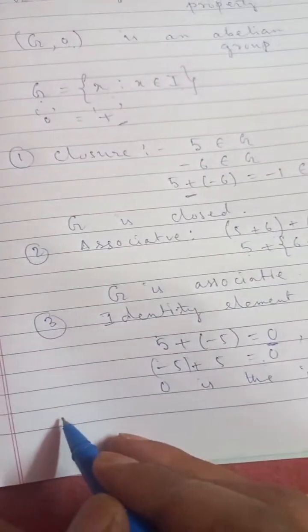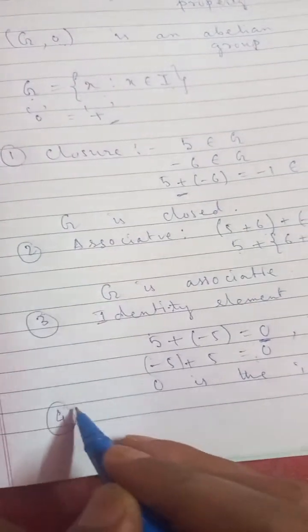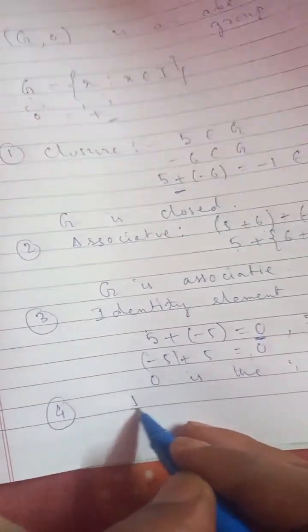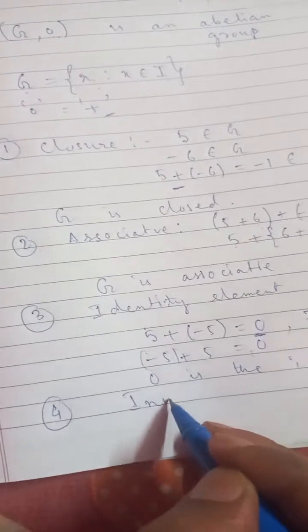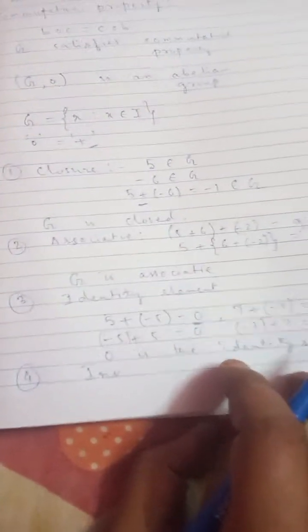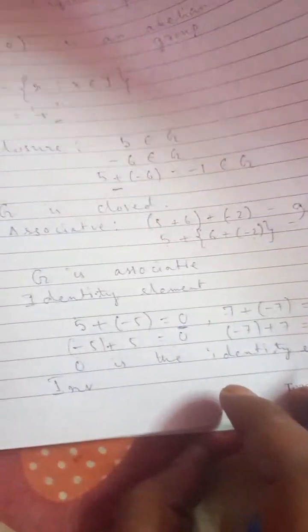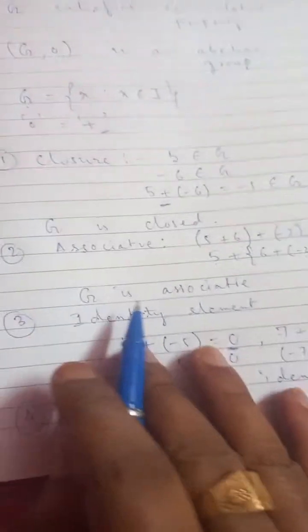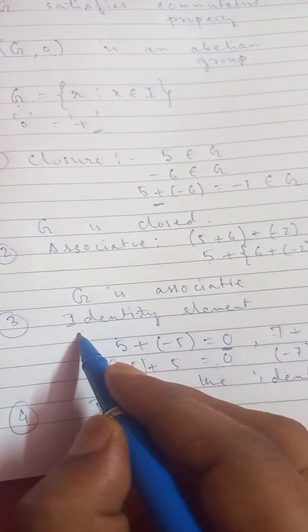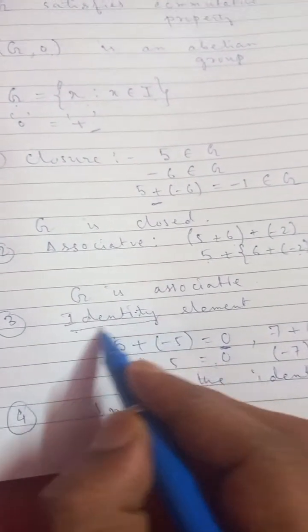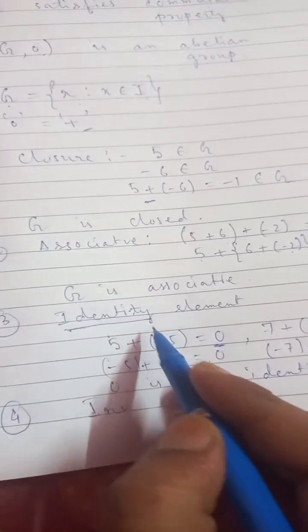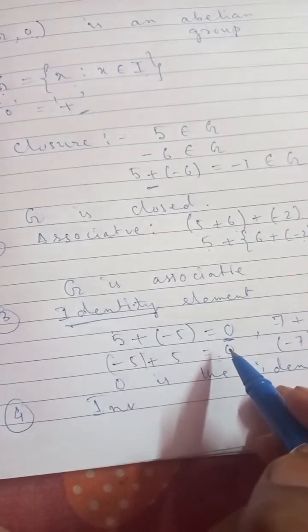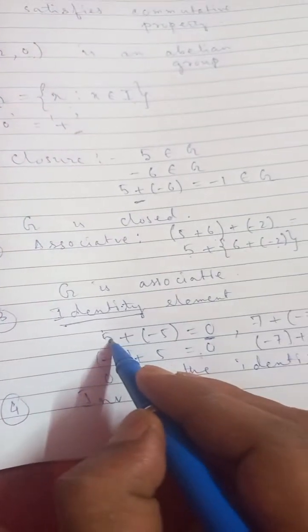Now the fourth property, the inverse element property. We have to check this again, because what we just took was actually not the identity, this is the inverse element.